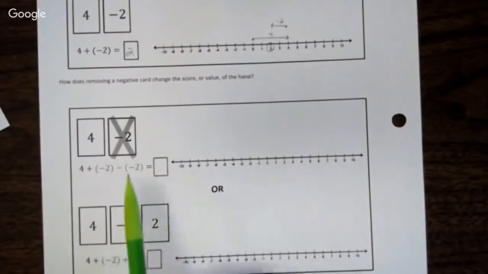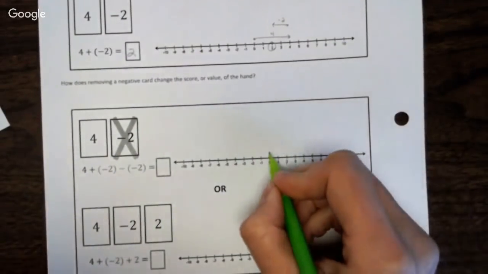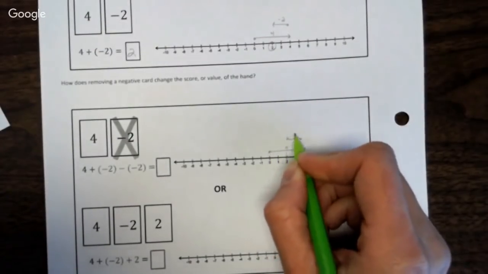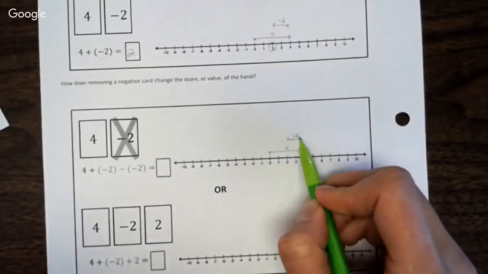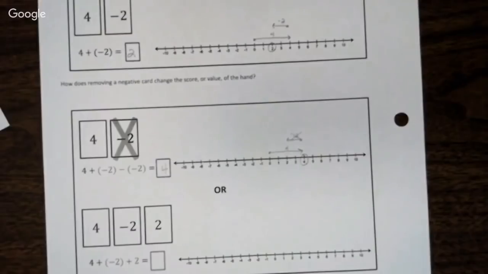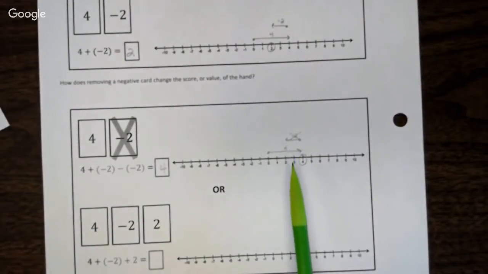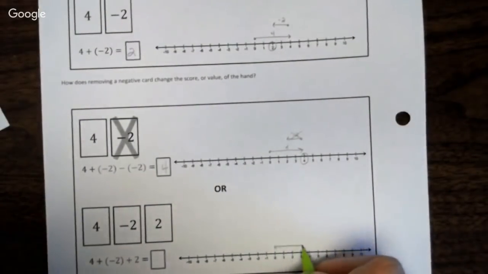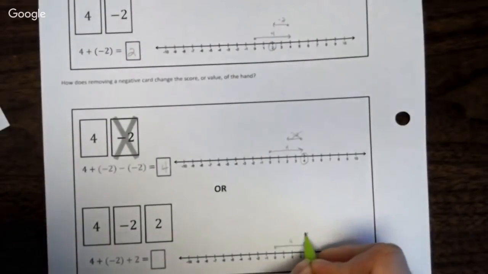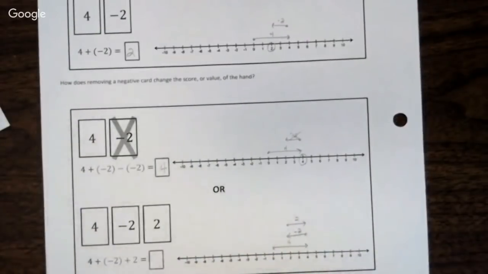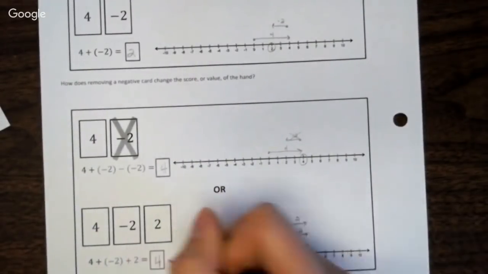All right, let's see this. We have 4 and -2. So we started at 0. We went up 4, back 2. Say we got rid of that, where would we be at? We would be at 4. Now, is that the same thing as if I added the opposite of -2? Let's add 2 to the pile. So let's do it our old way. We go up 4. Second card is back 2. Third card is forward 2. Are you still at 4?